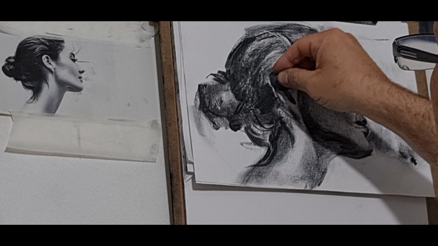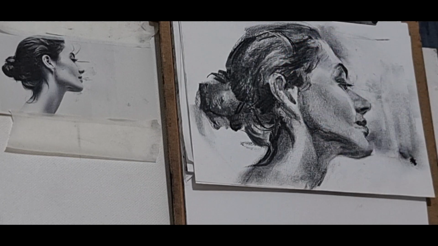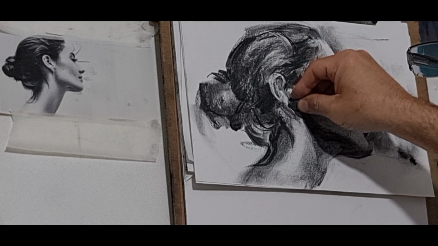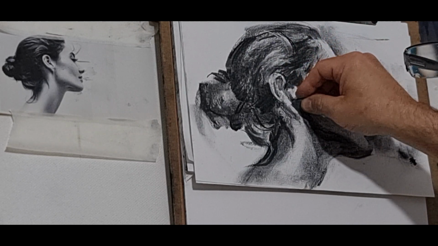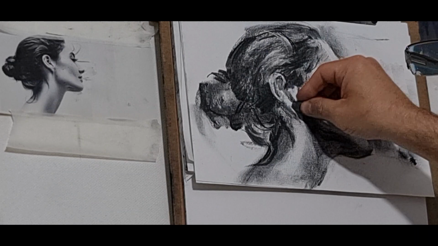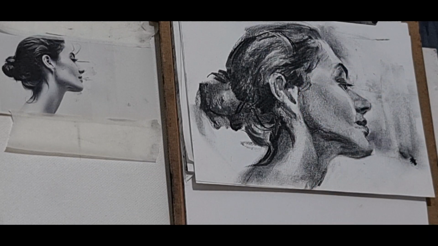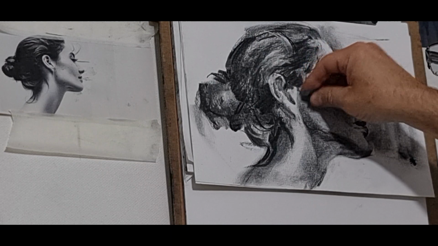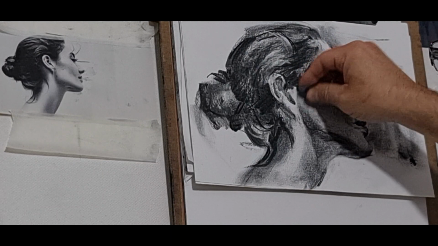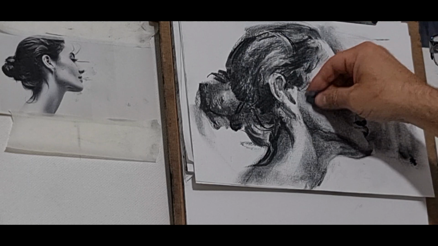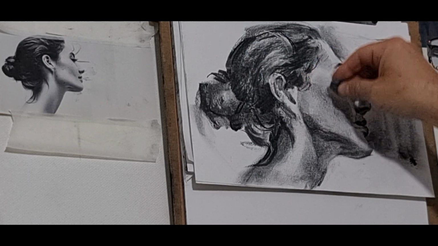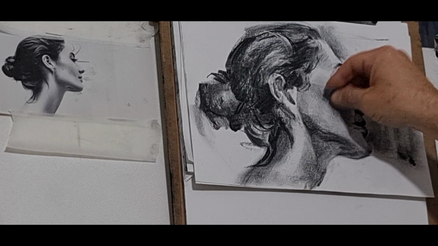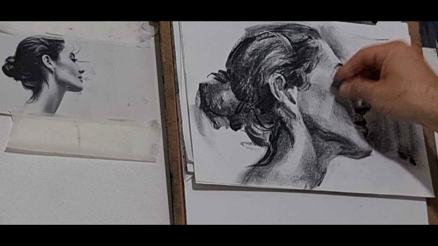Larger ear, wider, not larger, wider. And the earlobe. And a little bit lighter here. Lighter here.